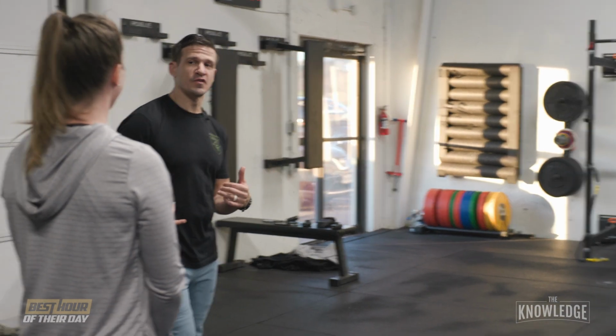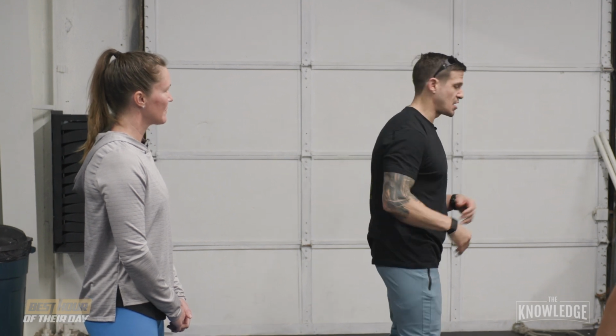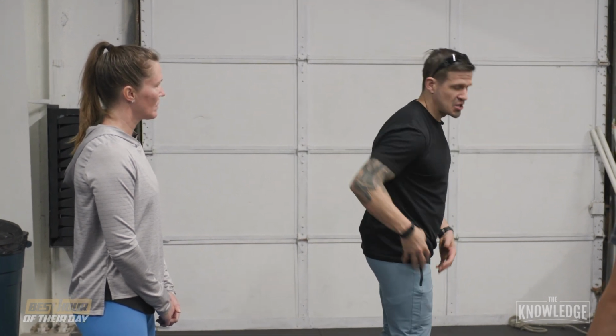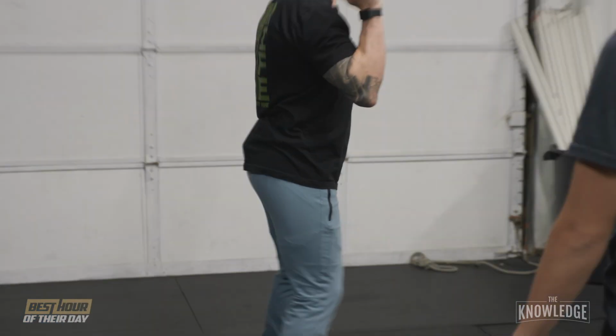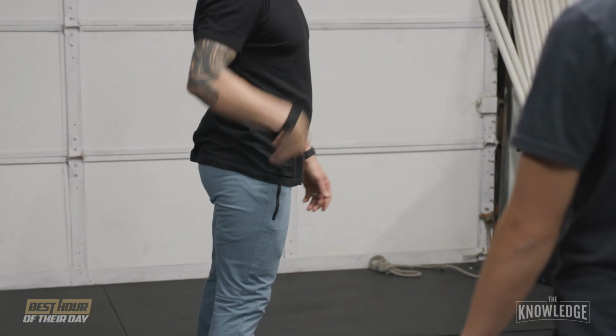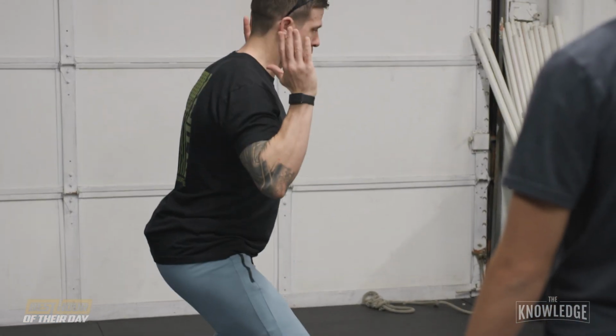So if we're gonna give a visual cue, we wanna be very specific about what it is that I want Katie to do, right? So typically if I'm gonna give a visual cue, what makes it beneficial is contrast. So let's say that she's not opening her hip. I would say, hey Katie, look at my hips and my knees, just look right here. You're jumping like this, right? I want you to jump like this, okay?